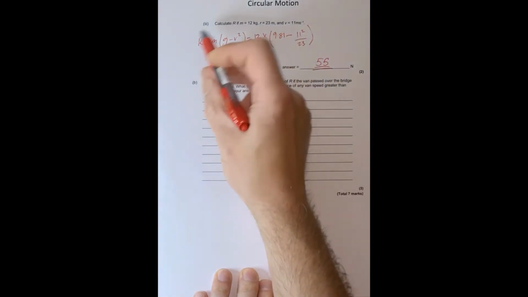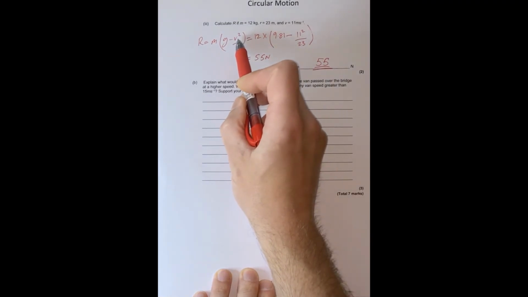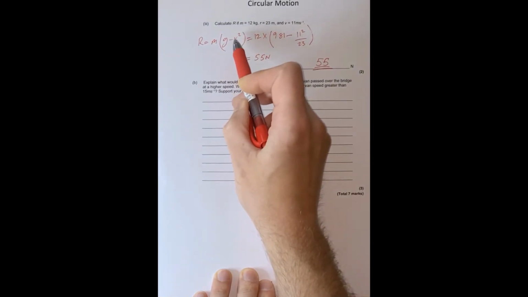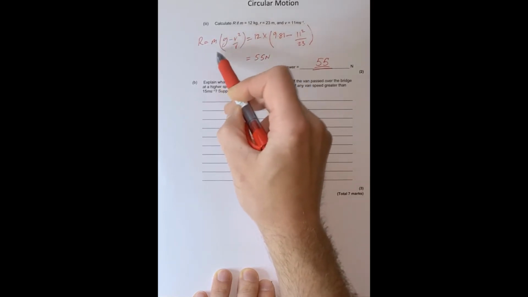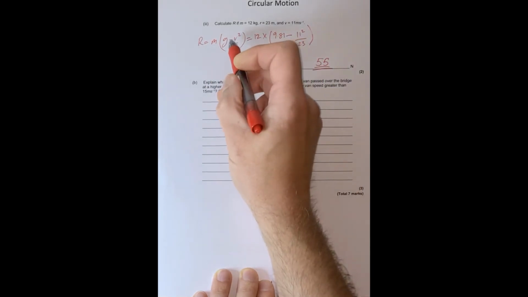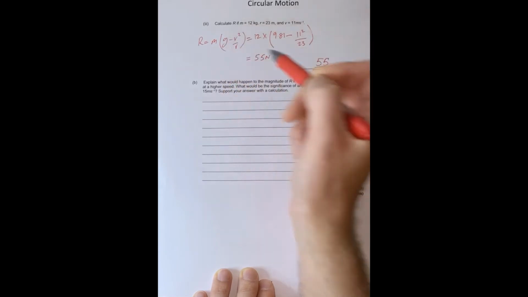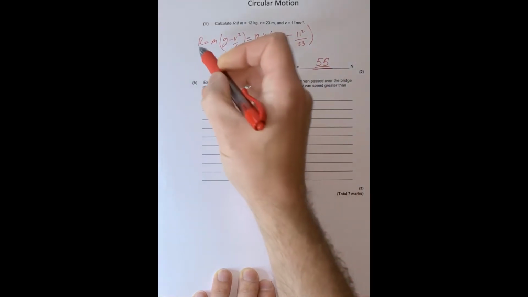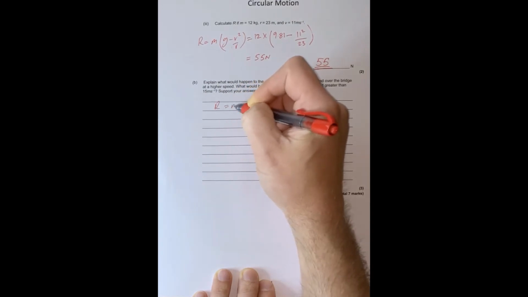Okay, well we're just talking about what I was saying earlier, in that the faster you go, the larger this term becomes. So then you've got g minus that larger number. So overall this goes down, so the reaction force goes down, and there's going to be a limit to when the centripetal acceleration equals the gravitational acceleration. Okay, so we can do a little calculation.